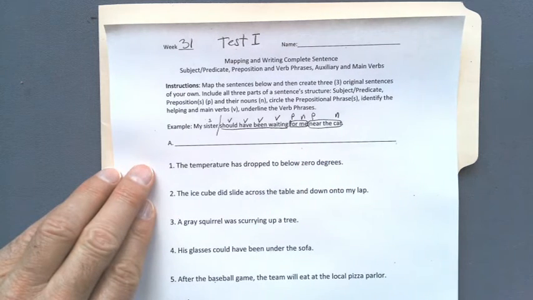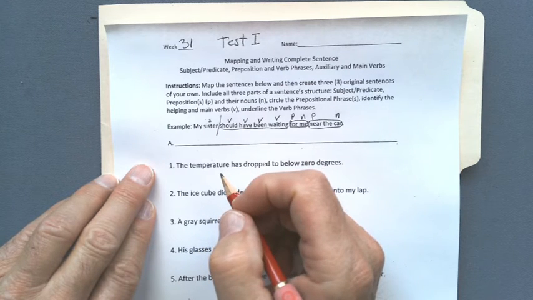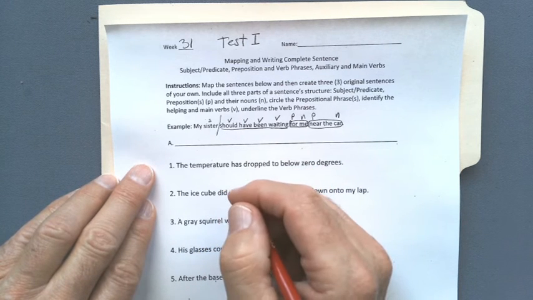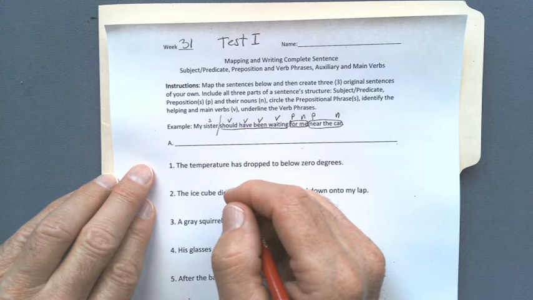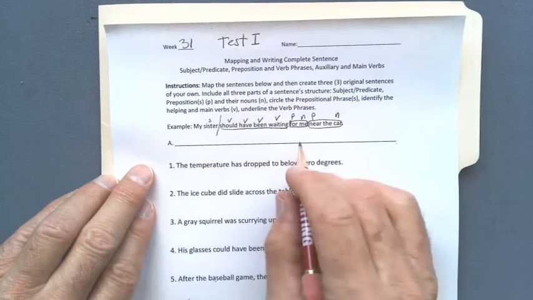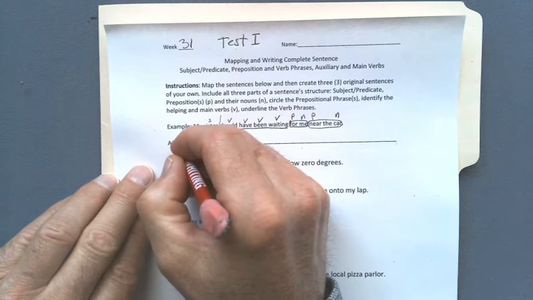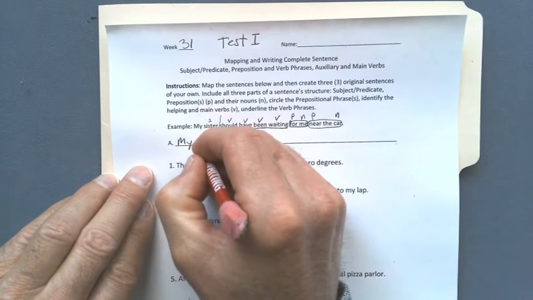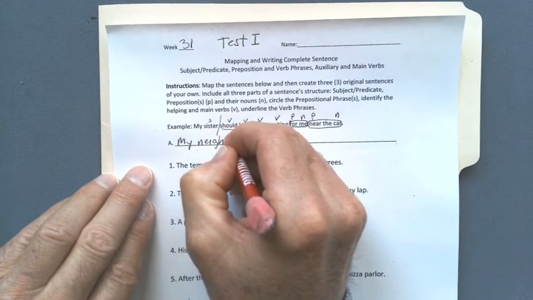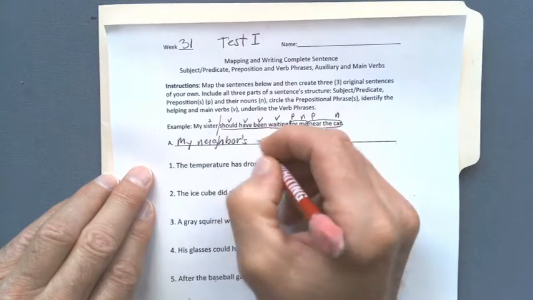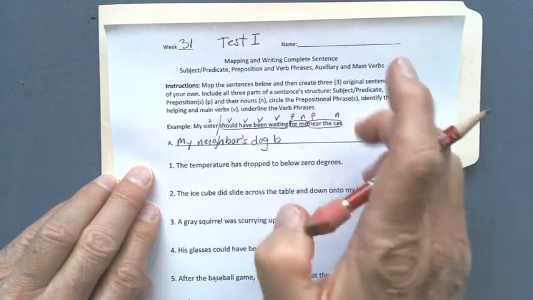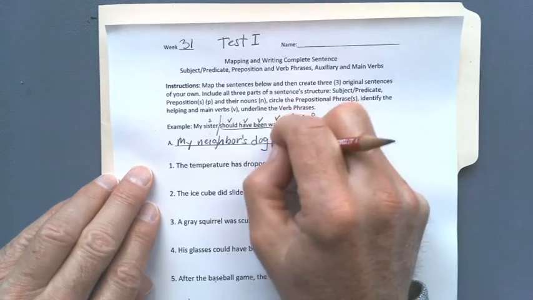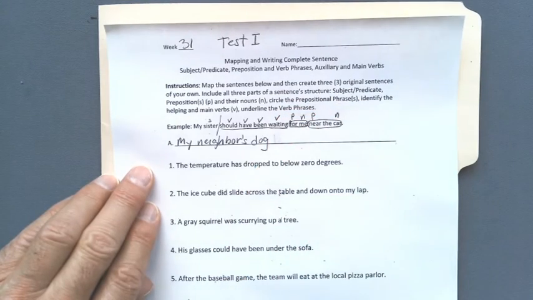So now I have to come up with my own. This is a little bit harder. You know my neighbor's dog barks all night, so I think that's what I'm going to write as a sentence. I'm going to say, my neighbor's dog barks, or, well, I just can't use barks, so that'd be one. I have to think of how am I going to write this using my helping verbs.